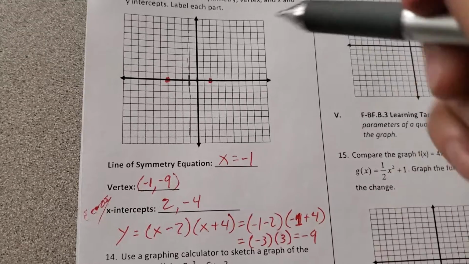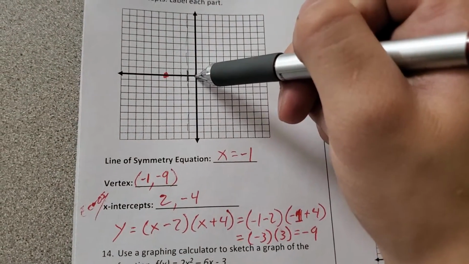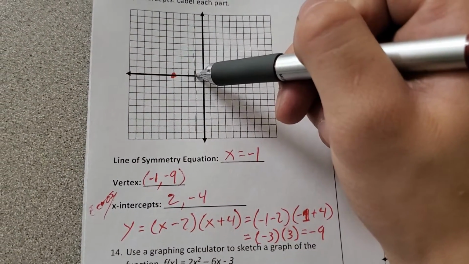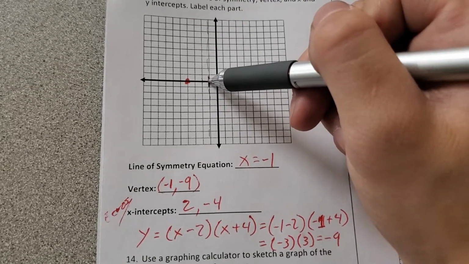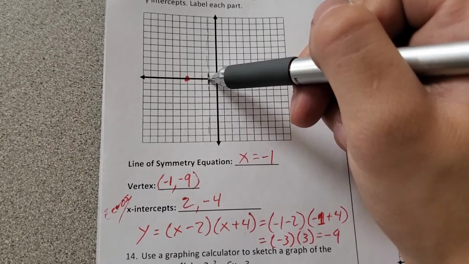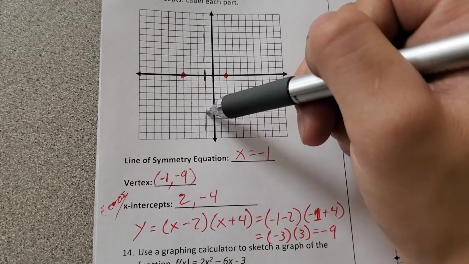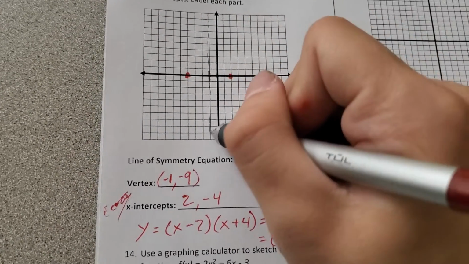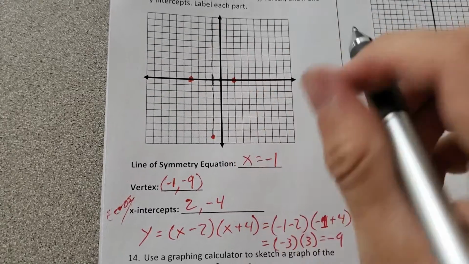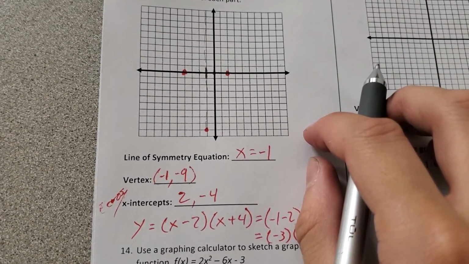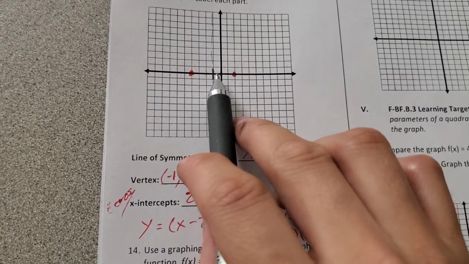All right, that means I know that my line of symmetry was going to be -1. My vertex was going to be on the line of symmetry, -1, and it's going to go 9 units down. 2, 4, 6, 8, 9. There you go, right in the middle, as I said, at -1.